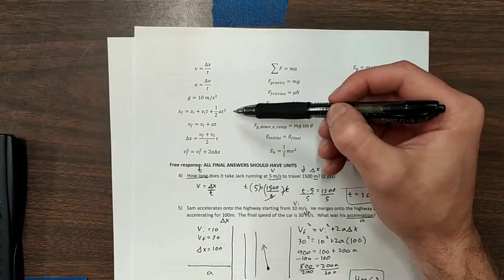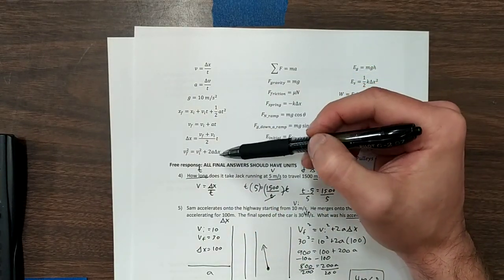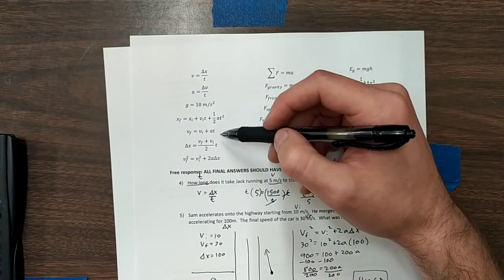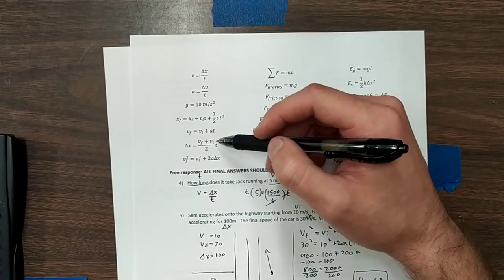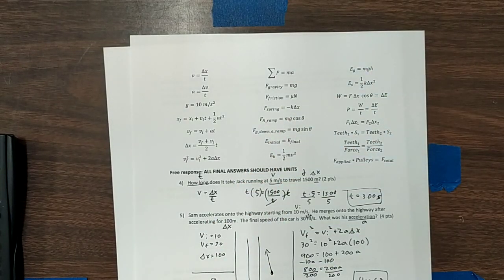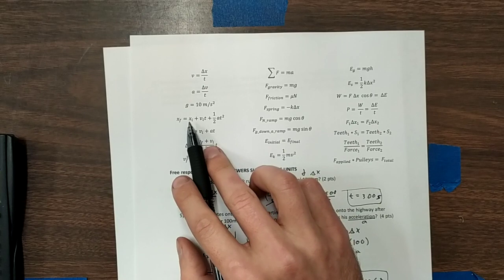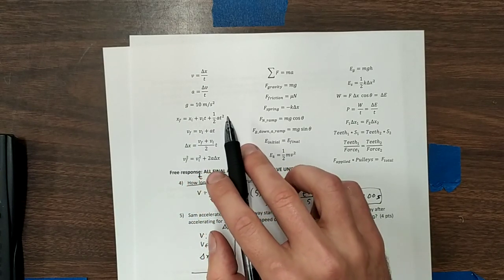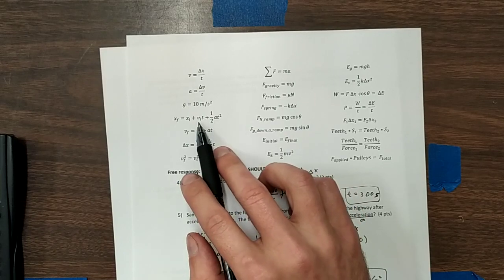So I'll look at my equations. Remember that each one of these where it's got an x, you can also replace it with a y. These are general equations for position coordinates. They can be either y coordinates or x coordinates or z coordinates, whatever coordinate system you're working. So I'm looking for one with initial position, final position, acceleration, and time. If I look at my first one, got initial position, final position, acceleration, time, and then I've also got VI.